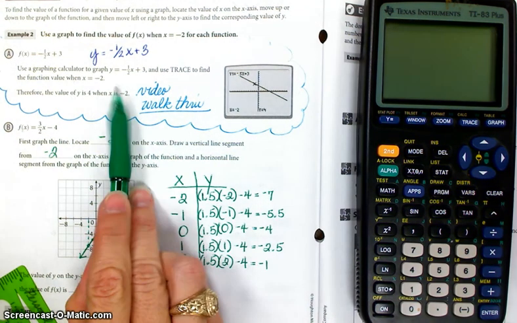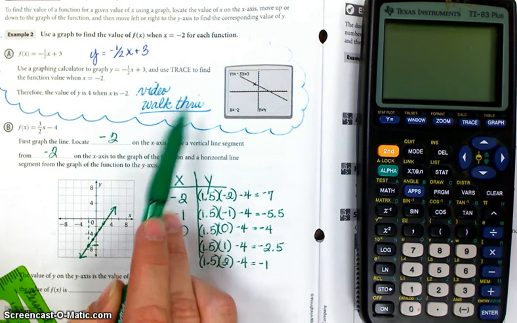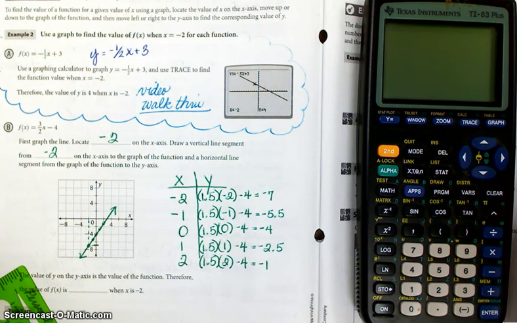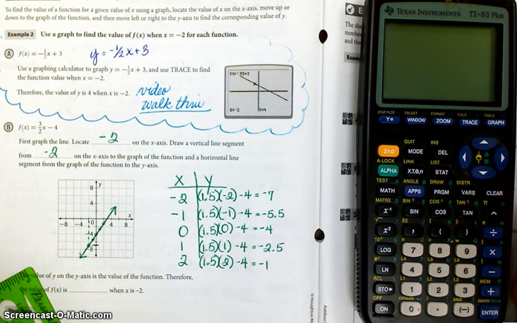Could I have done that up here? Absolutely. I could take a piece of graph paper, graph the same thing, get the exact same result. So you kind of need to be familiar with doing it both ways, both by hand, which is probably what you're more familiar with, and with the graphing calculator.